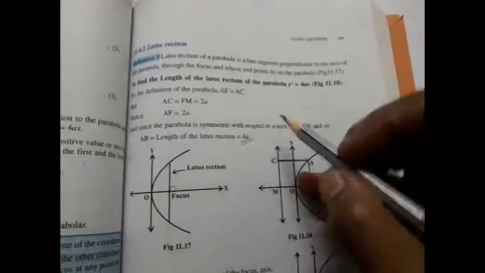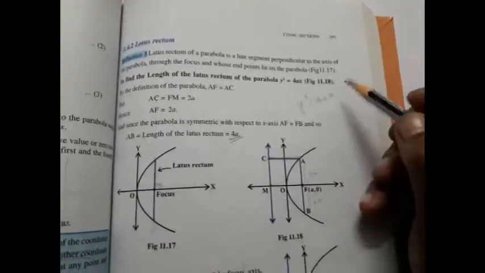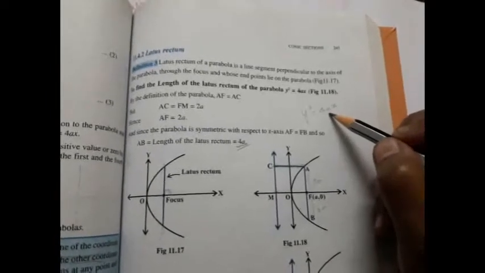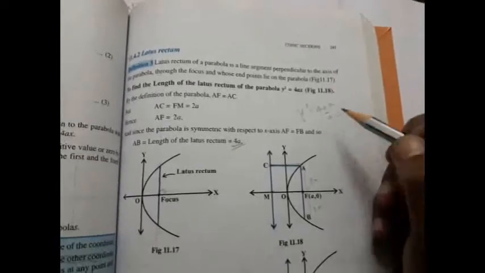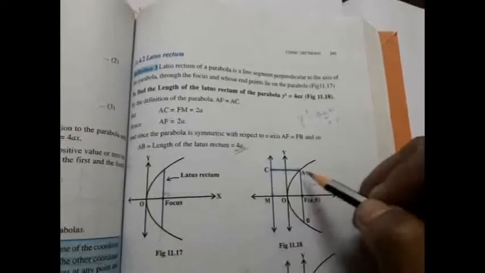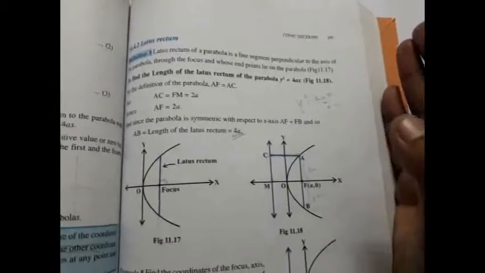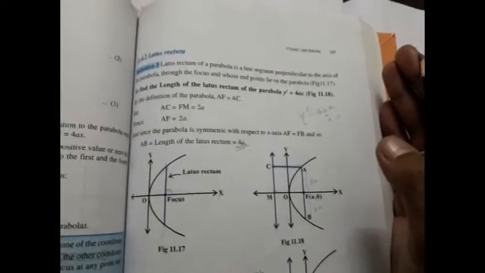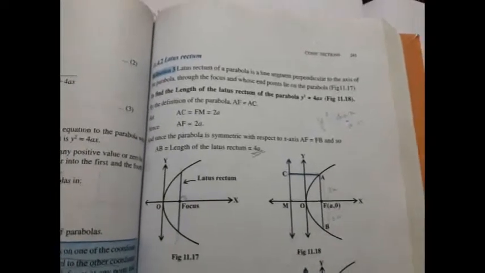Right? So for the standard equation y square equal to 4ax, we know the focus is on the x-axis. Therefore it is (a, 0) and the directrix is x equal to minus a. Latus rectum length is 4a. Right? You have to remember like this for every standard equation. Hope you got it. With all these inputs, let us move on to the exercise problems based on parabola now.